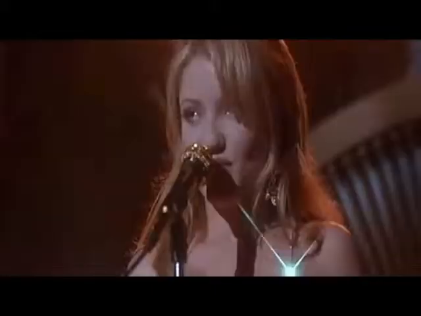Also note how editing and lighting are working together in this scene to create a one-way relationship of looking. While Cameron Diaz is beautifully lit and can be easily seen, the men who we look with are in the darkness and she cannot see them.